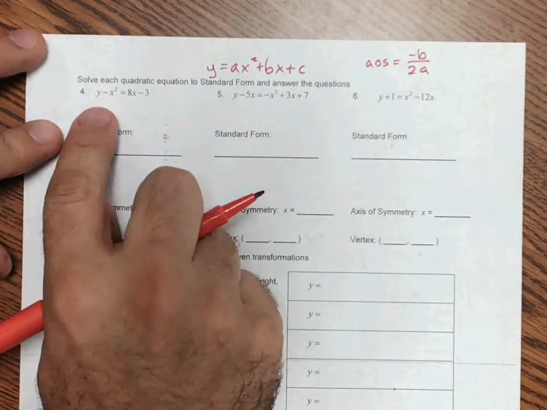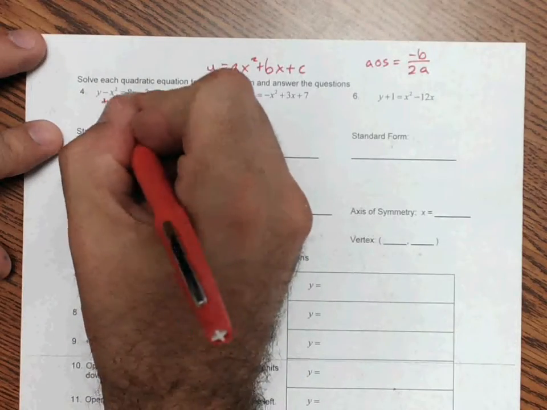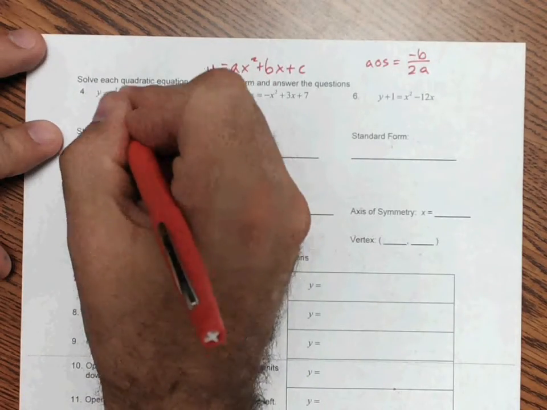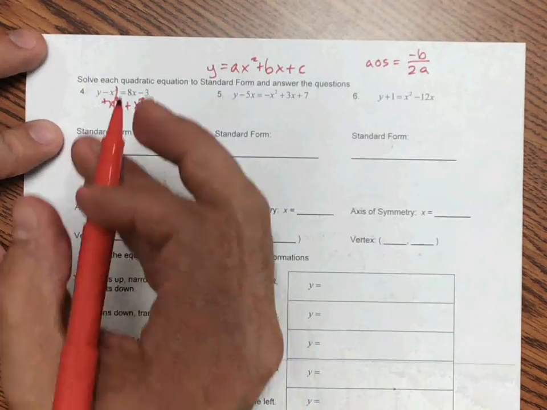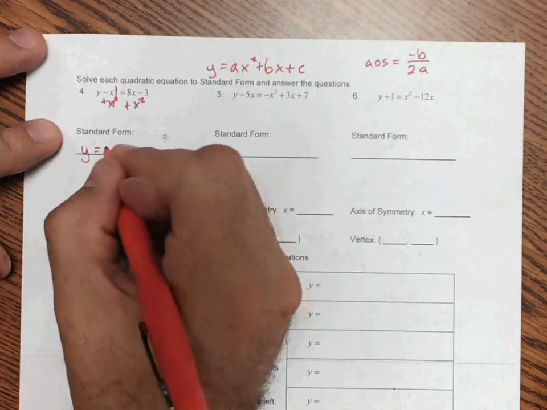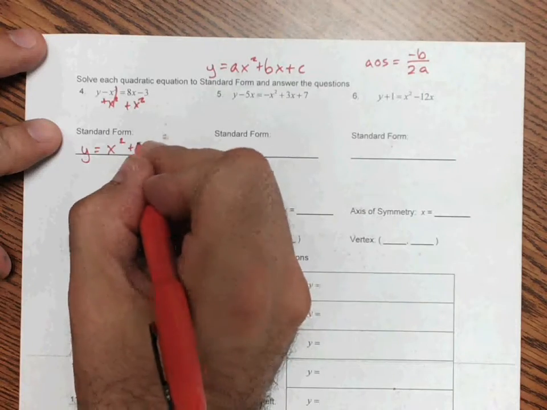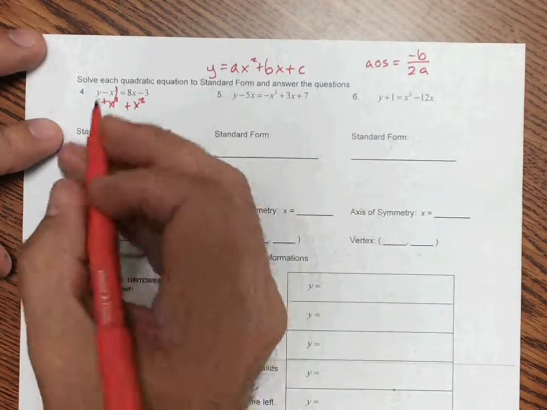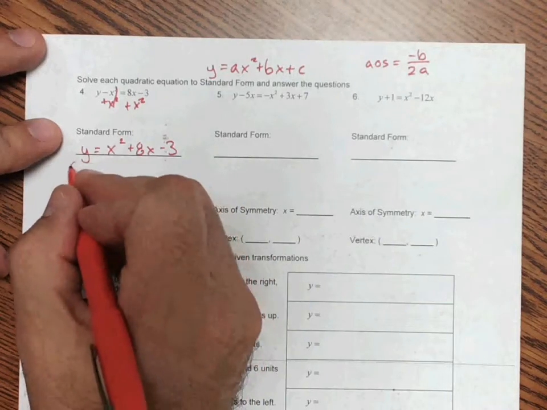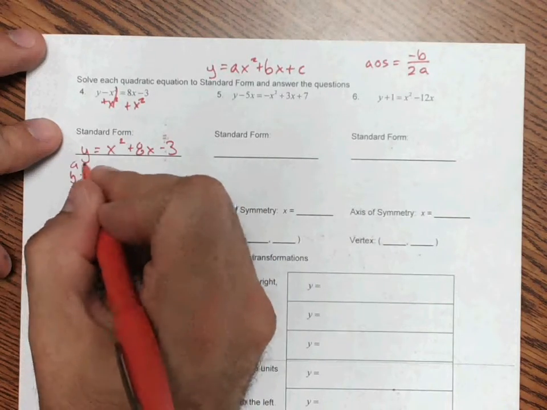Now here I need to solve for y, so I'm going to add x squared to both sides, which will cancel here, meaning that my standard form is y equals x squared plus 8x minus 3. Now, that's standard form. I need to find a, b, and c.